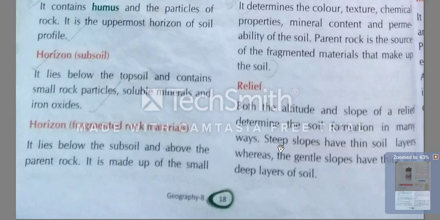When we see gentle slopes, gentle meaning normal, they form thick and deep layers of soil. Clear? Now we will see the next page.